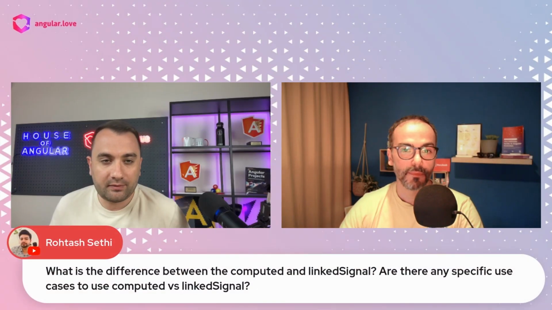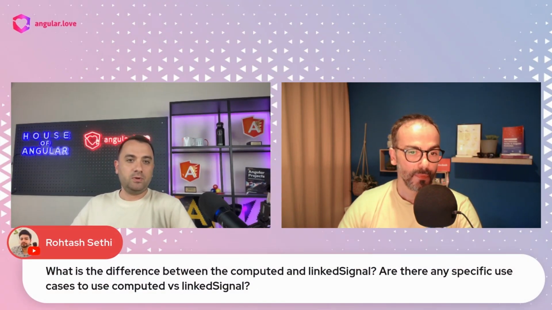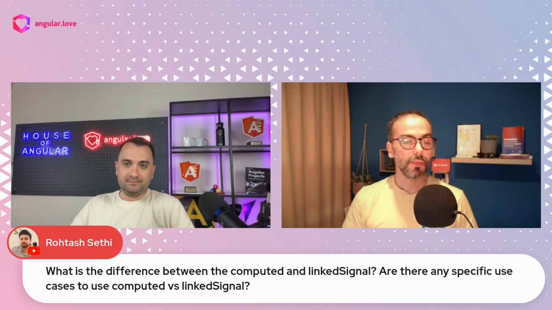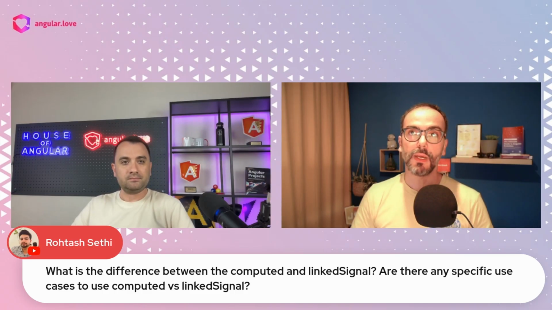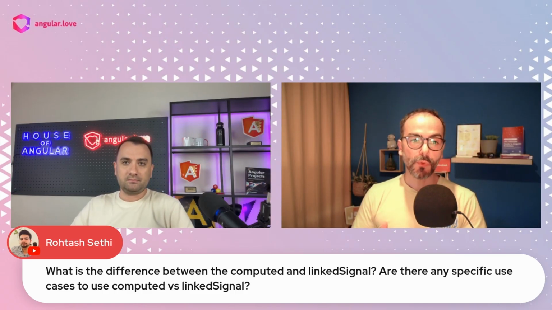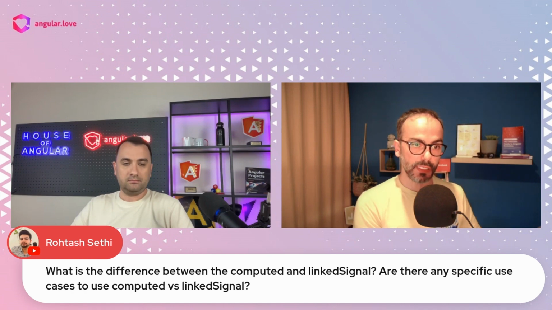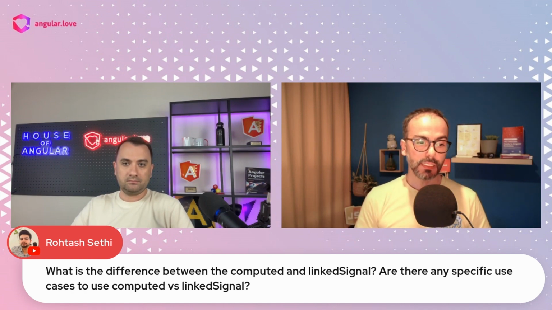Okay, we have one. What is the difference between the computed and linked signal? Are there any specific use cases to use computed versus linked signal? This is one of the things that I tried to highlight in my presentation. The computed returns a non-writable signal, whereas the linked signal returns a writable signal. But this is, let's say, the small difference between them.